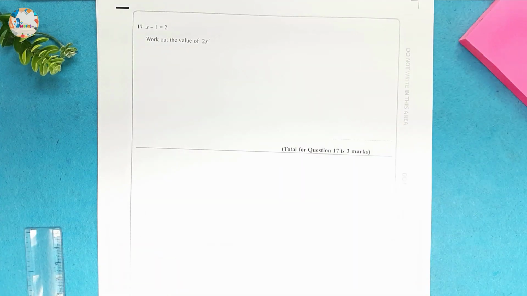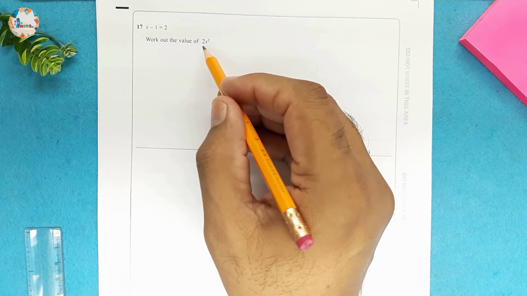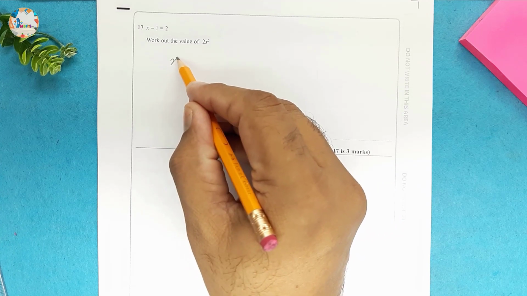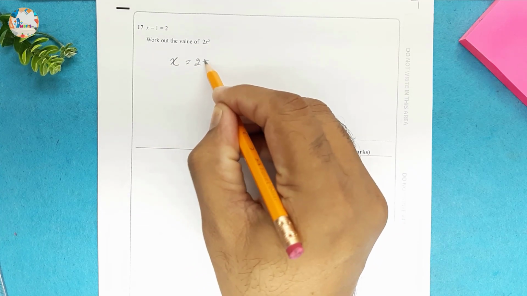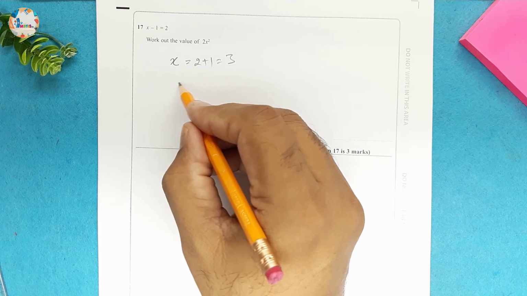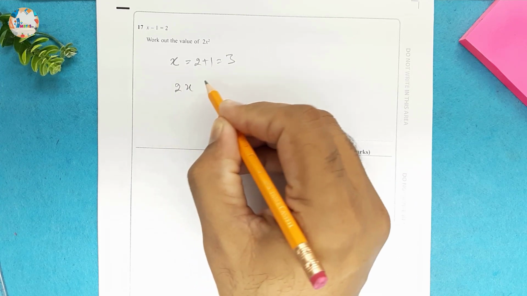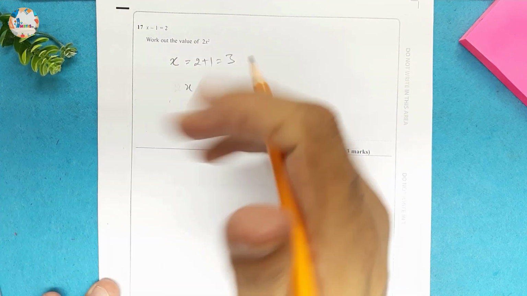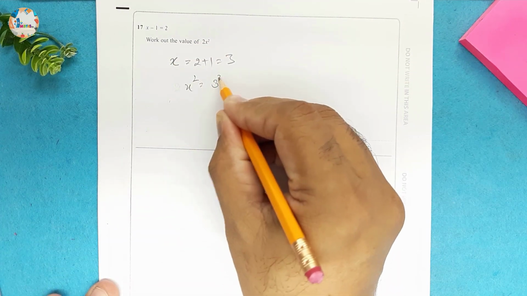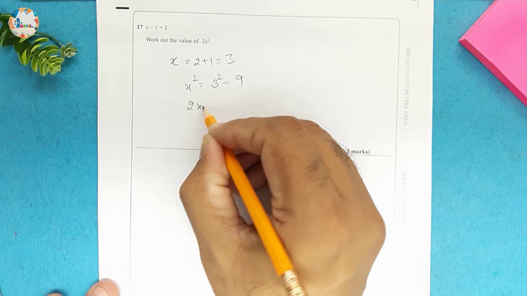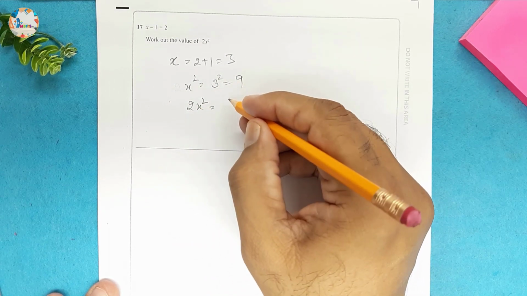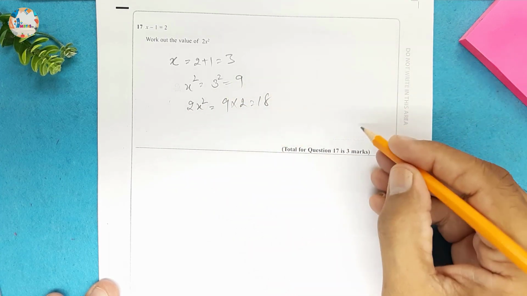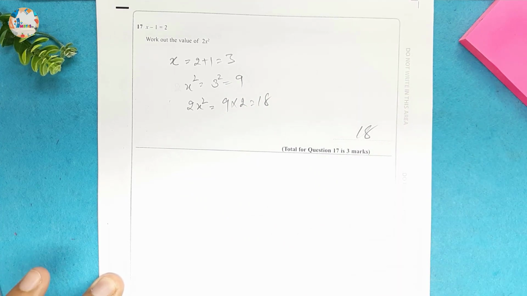Question number 17. x minus 1 is equal to 2, work out the value of 2x squared. So x will be equal to what? 2 plus 1, which is equal to 3. So first we can calculate x squared. So x squared will be equal to 3 squared, which is equal to 9. So 2x squared will be equal to 9 times 2, which is equal to 18. So our answer for this one will be 18.